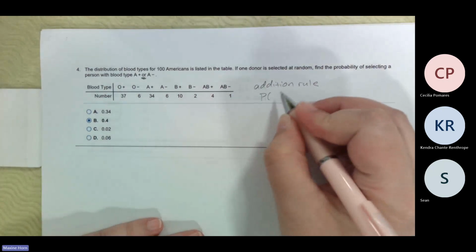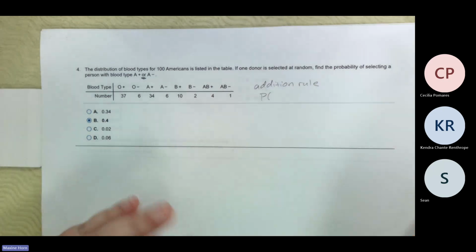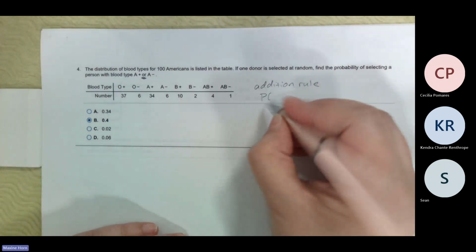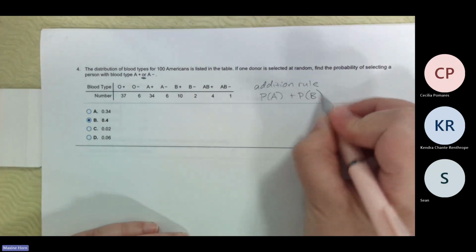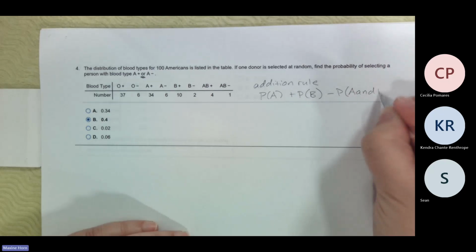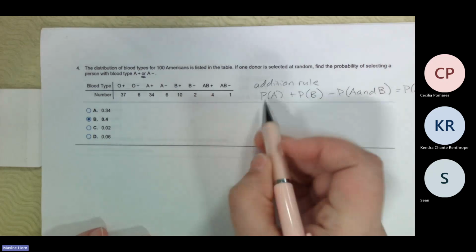Okay, so the addition rule says that you can find the probability of A or B by saying probability of A plus the probability of B, and then you subtract anywhere that they may overlap. So minus the probability of A and B. So sometimes when you're doing this, there isn't going to be an overlap, and sometimes there is. But just remember that that's the whole thing. This is the probability of A. I should probably write that out. The probability of A or B is this.